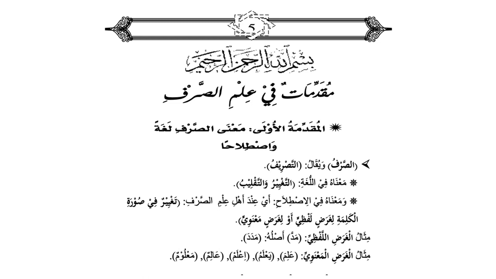So the first one, لغرض اللفظ, is the first example, مد أصله مدد. مد, its original form is مدد. And for this one, I'm going to come back to it in another lesson where we can focus on it properly. So the second one, لغرض معنوي, which goes back to the meaning, is علم on the scale فاعلة.